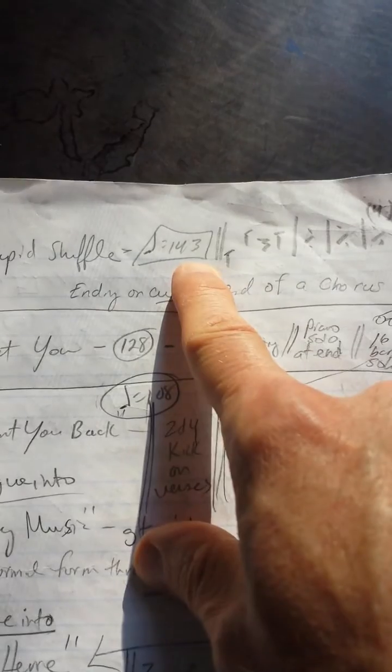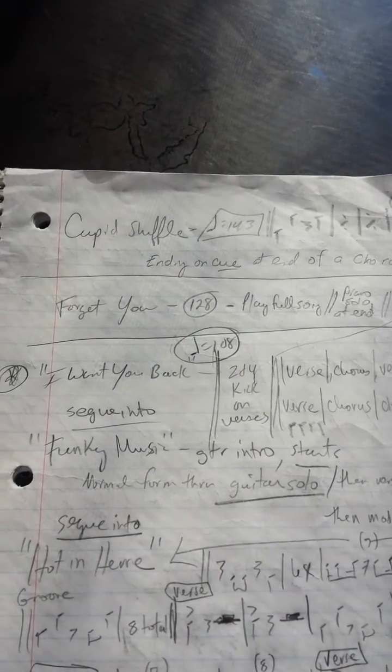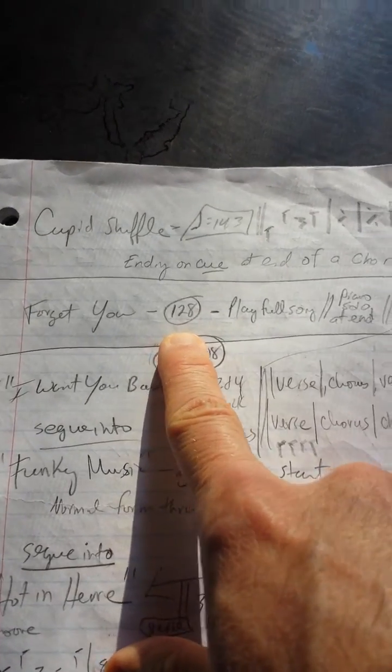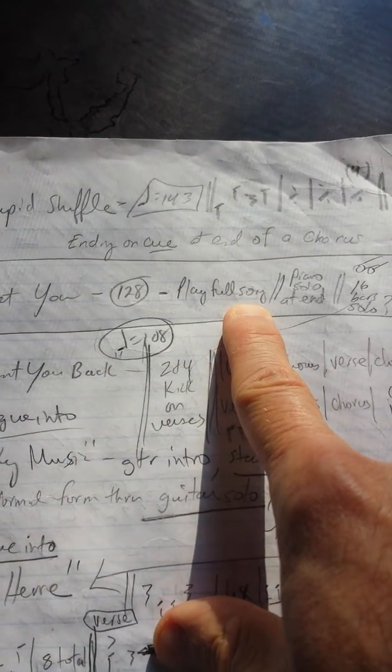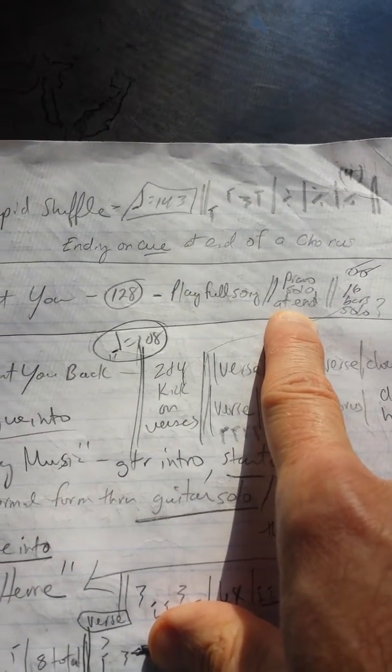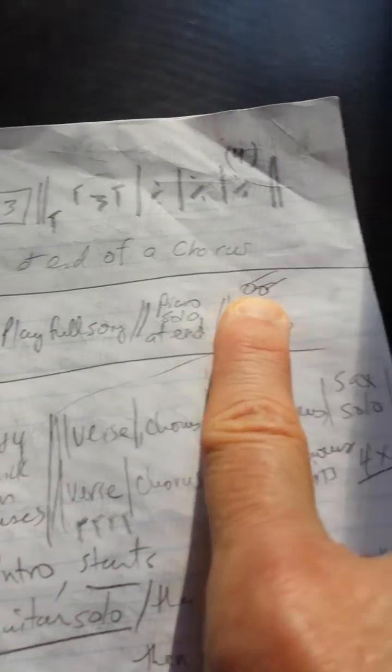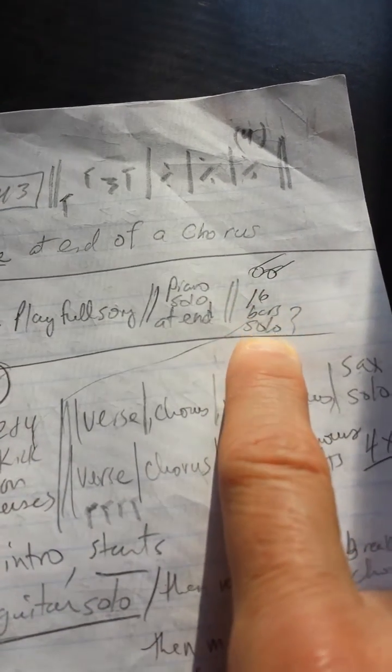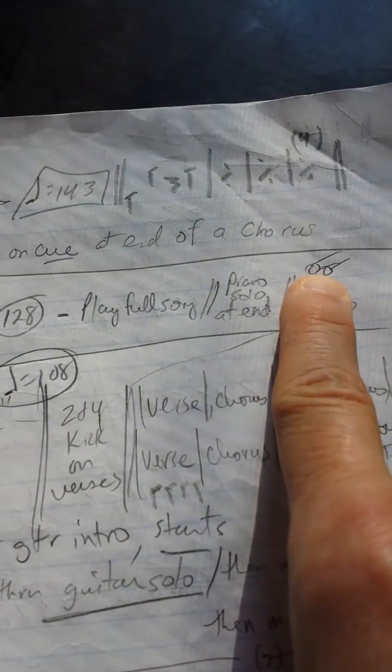These guys play it at 143. There's a basic groove. Forget You, they play it at 128. Play the full song as recorded. There's a piano solo at the end. The old eyeglasses again. Look at the music director.